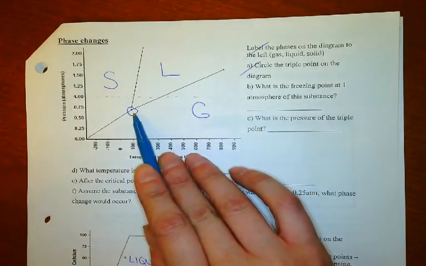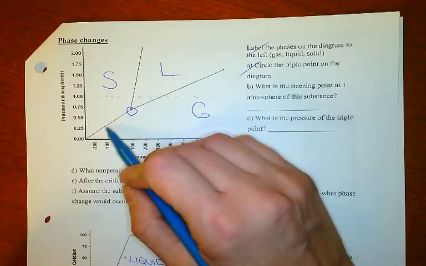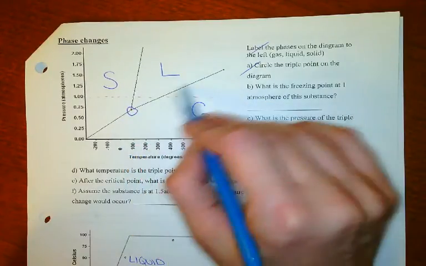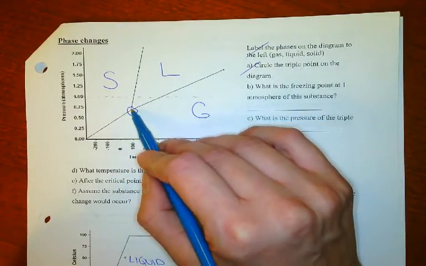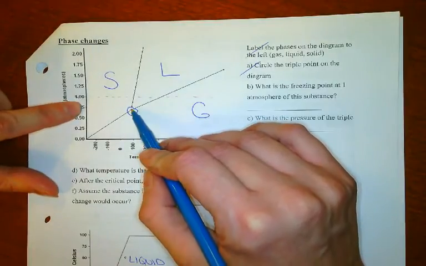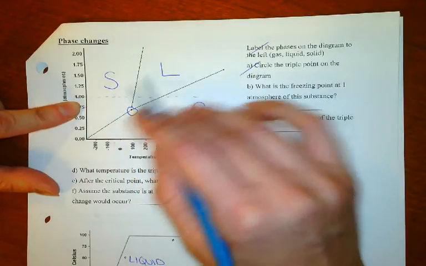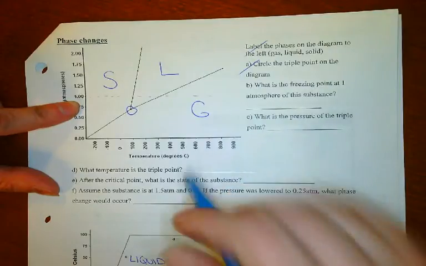And then I circled the triple point. The triple point is just where those three lines intersect. This line meets this line meets that line. So the triple point is the combination of temperature and pressure where solids, liquids, and gases can coexist.